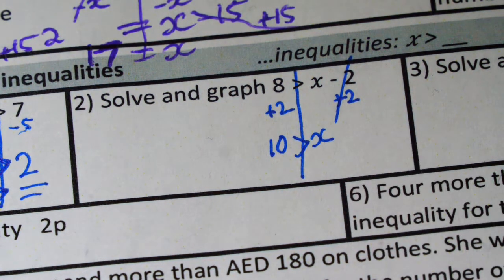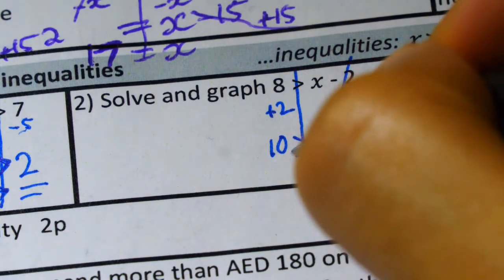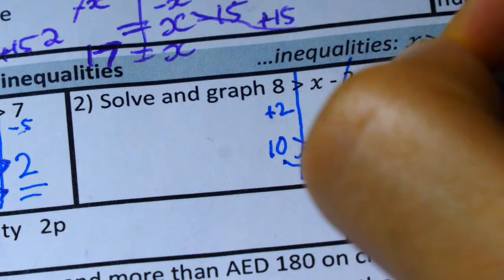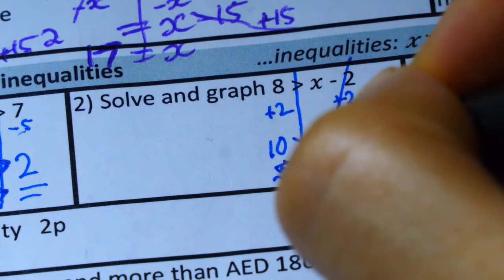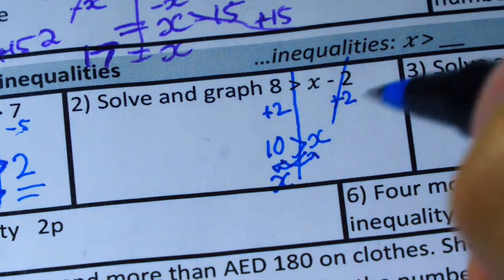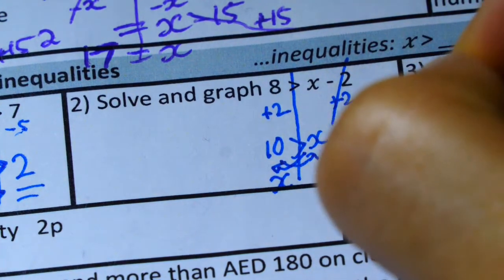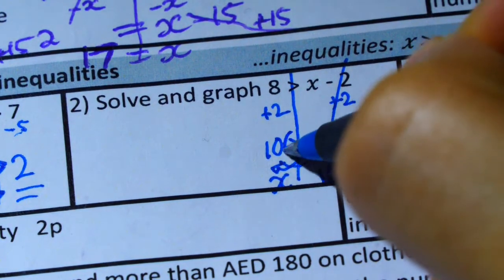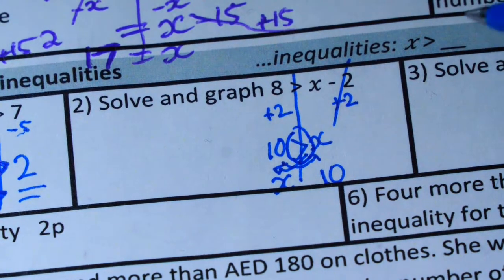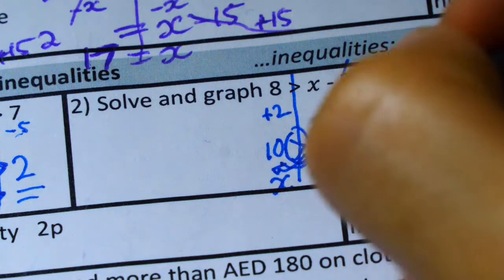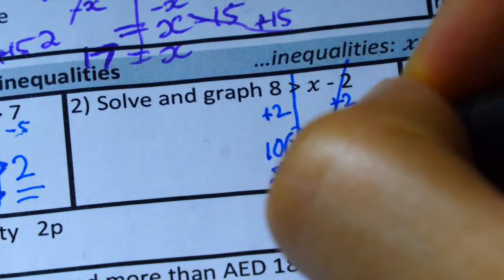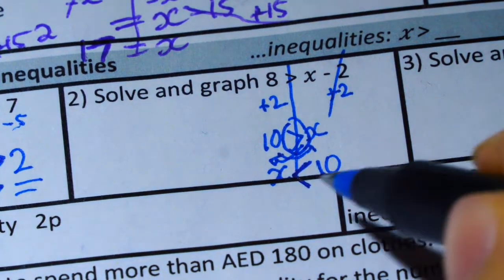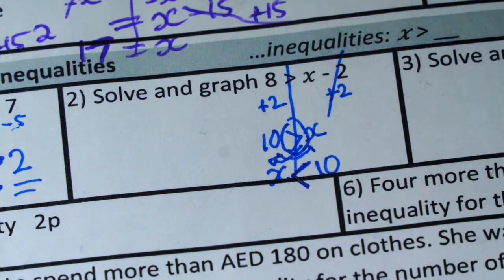To make it easier, I'm going to switch it and put the x first on this side. X here and 10 here. When I switch, my sign also switches. So this one is pointing this way, so now the sign has to point this way. X is less than 10.